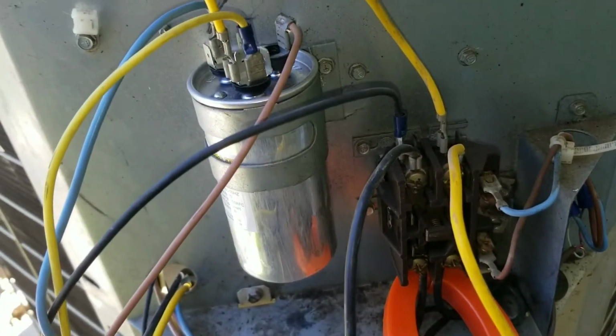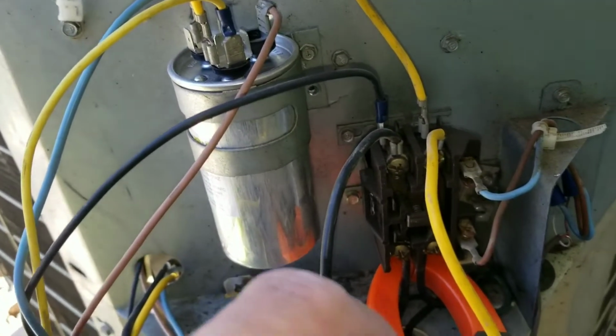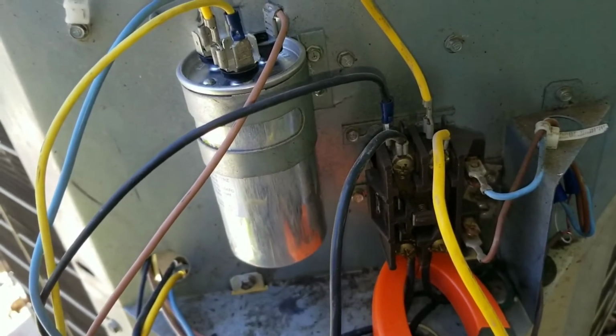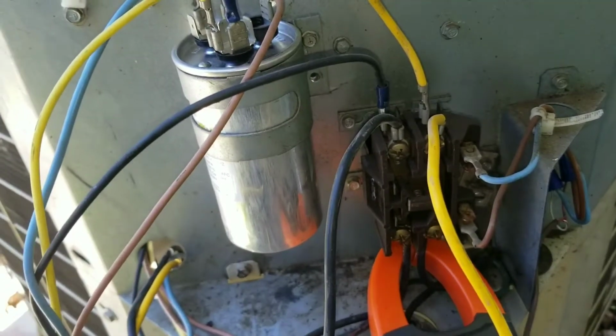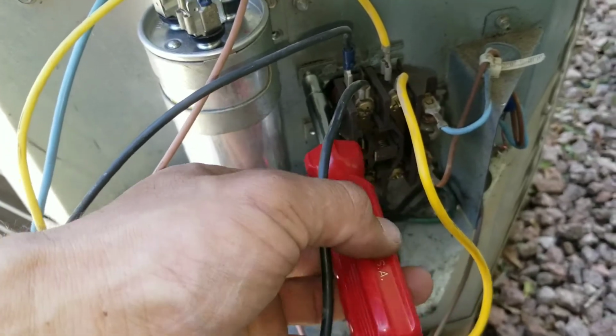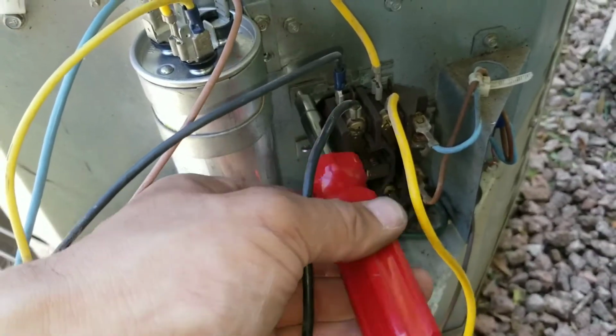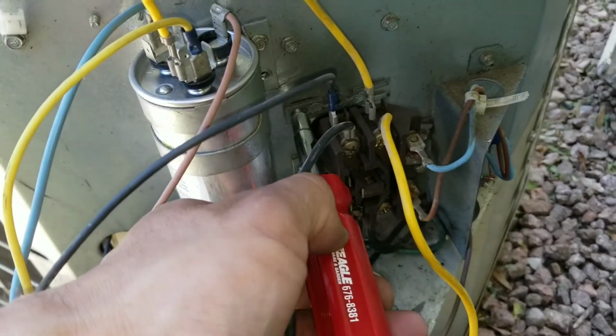Again, the colors may vary. You just might want to take a picture, or even write down which one's coming from where, so that when you rewire it you don't have any issues. What I'm doing right now is removing the screws that secure the contactor to the condensing unit.